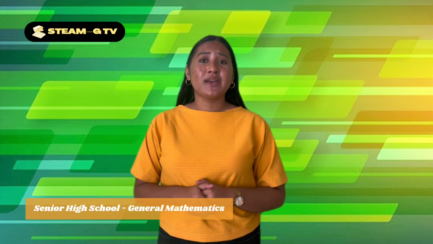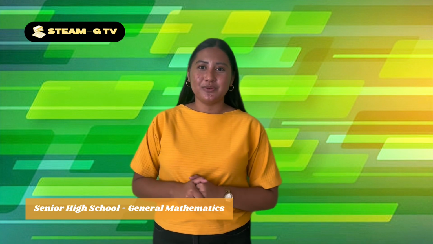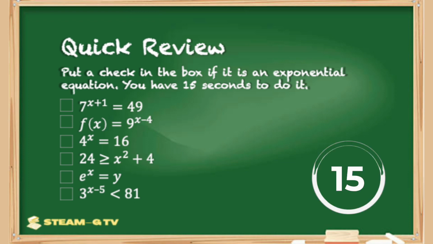Now, let's start the discussion by having a real quick review. Let's see whether you can identify an equation, an inequality, and a function. This will help you understand our lesson for today's episode. Now, let's have an activity for a quick review. I want you to put a check in the box if it's an exponential equation, and you have 15 seconds to do it. Time starts now.